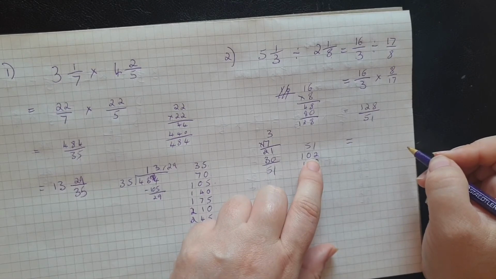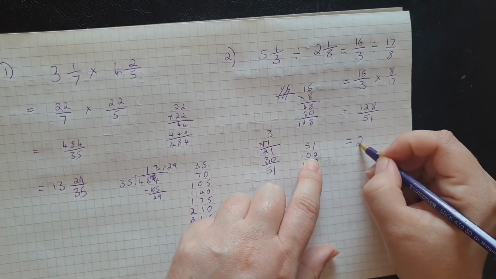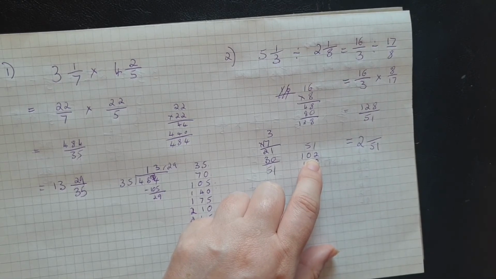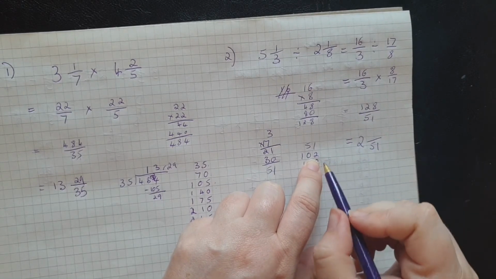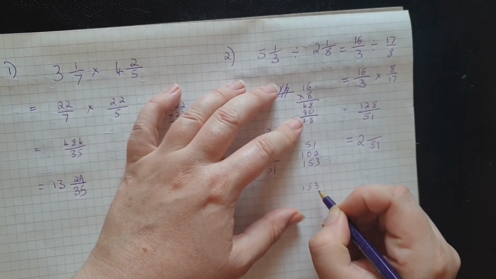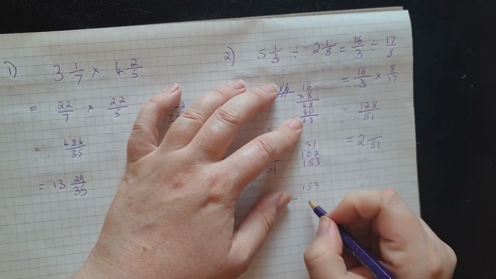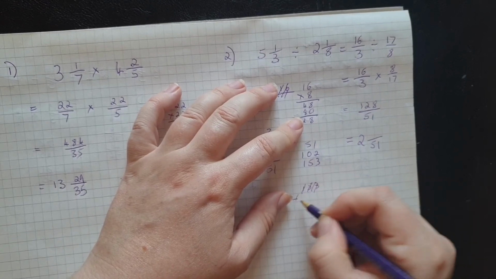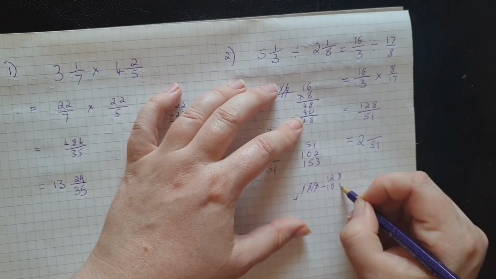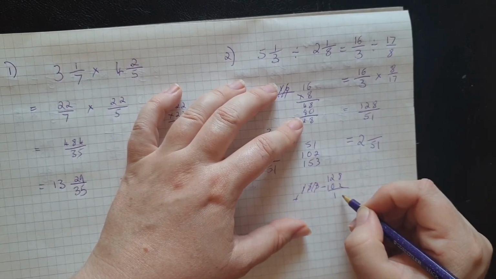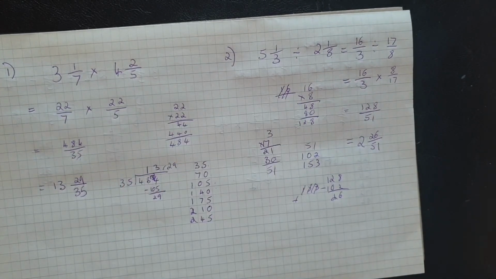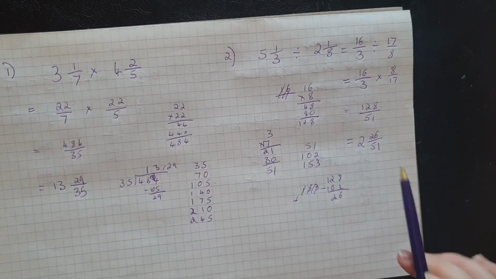So there's clearly just 2 in there. Remainder, 128 minus 102 gives me 26 over 51. 2 and 26 over 51.